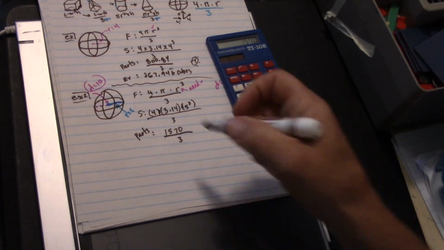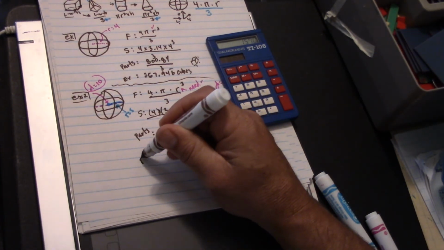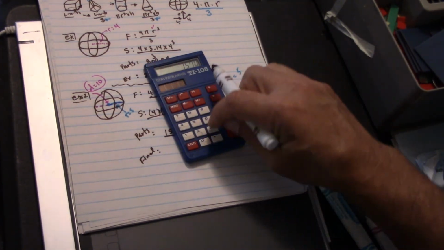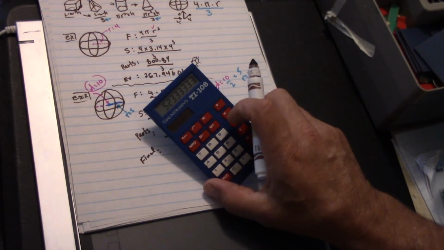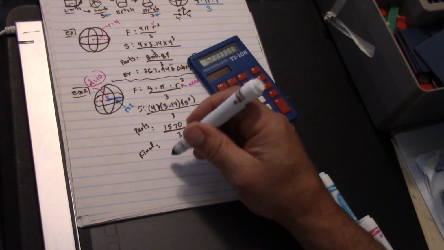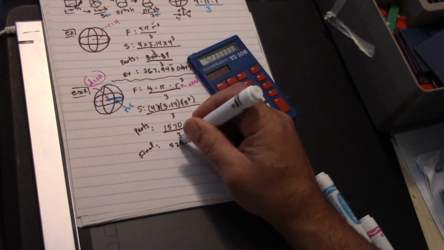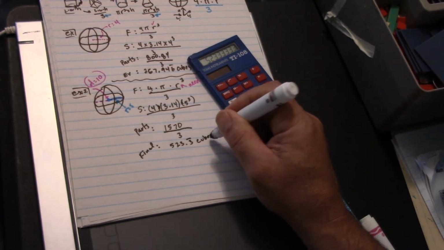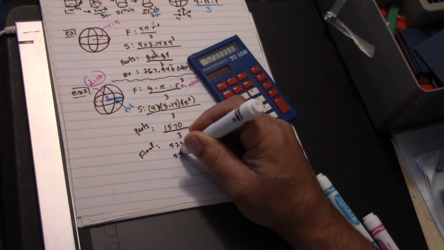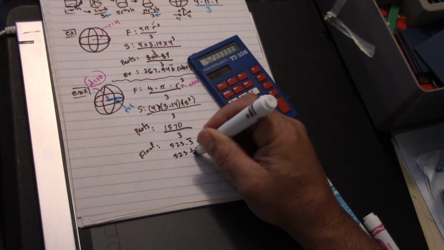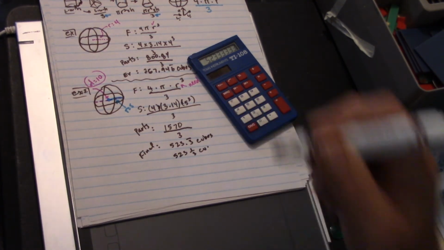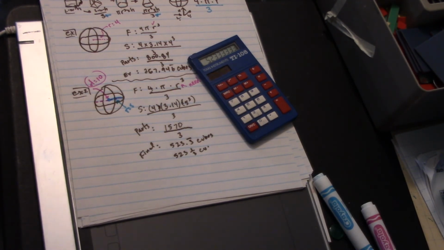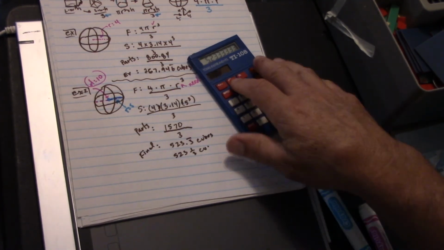Now that you got that, all we need to do for the final answer is chop it into 3 pieces. So we get 523.3 with the bar over it cubes. So if you wanted to write it as a fraction, it would look like that. I know most of you don't, but either answer's fine. They're both perfectly good.